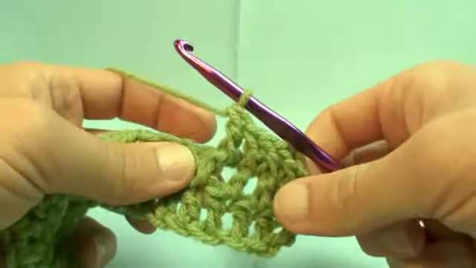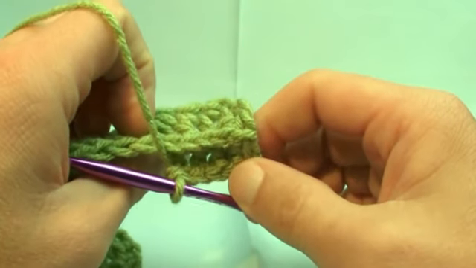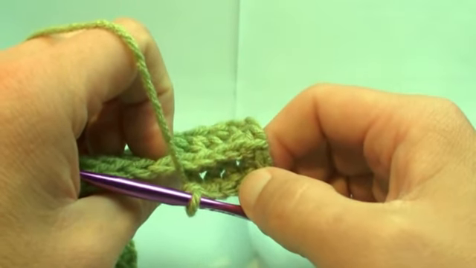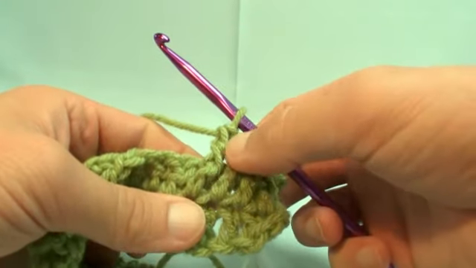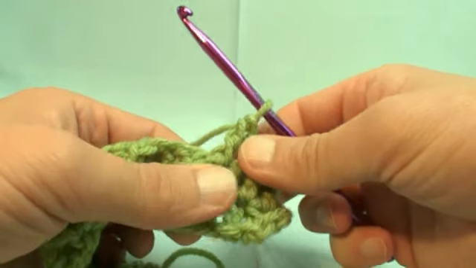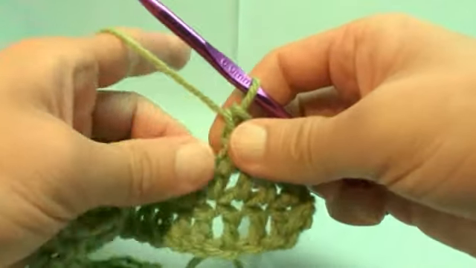Okay, so that is the front post, and you can see when you look at the back it's creating a ridge, and that ridge is desirable depending on the project that you're working on. It also makes this look like it's one big solid stitch as well. You can see it's kind of like a ridging effect here in the front.